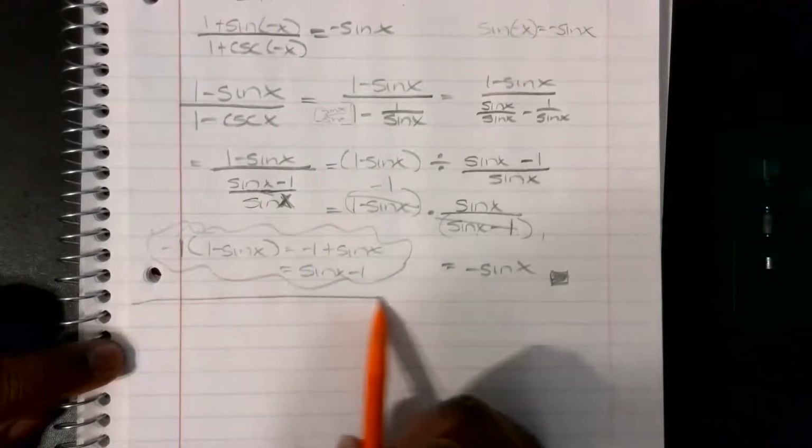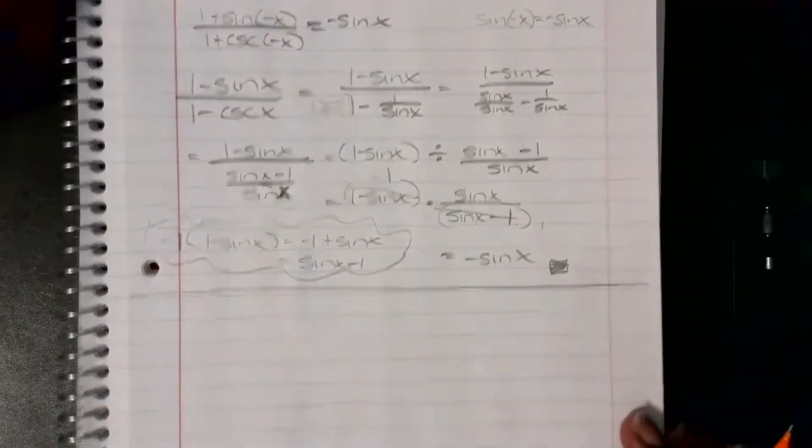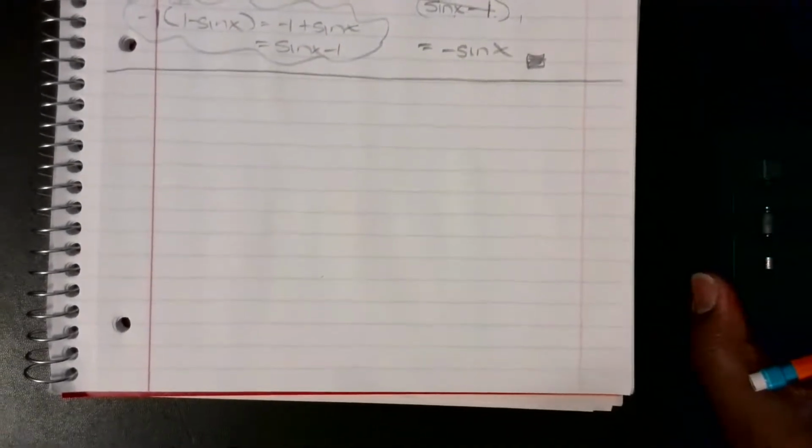I don't know how y'all feel about doing proofs, but I always like whenever I complete them. It's always good. All right, let's see what we got going on here.